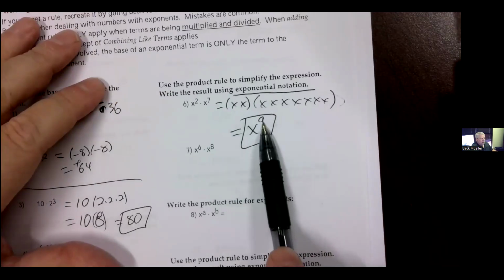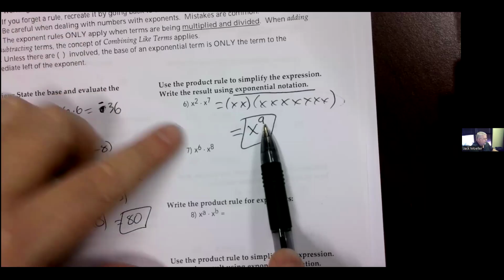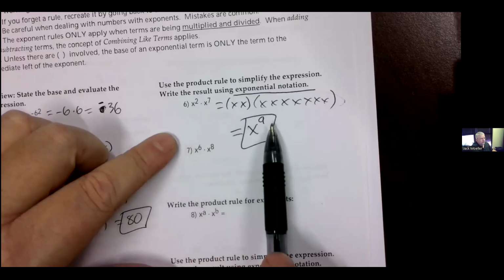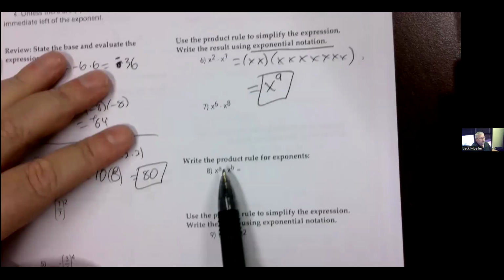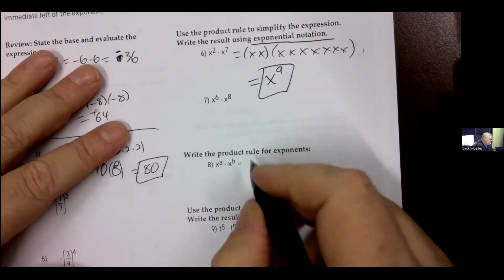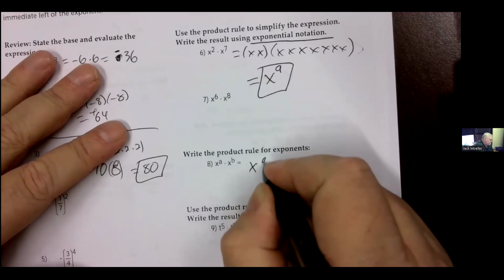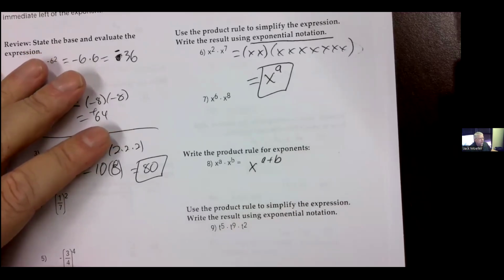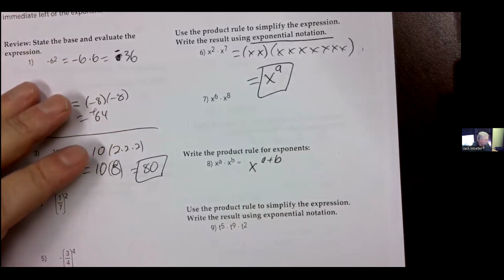So where did that 9 come from? Well, that 9 came from the 2 and the 7. So 2 plus 7 gives us 9. So this is what we refer to as the product rule. So if you're multiplying the same base, you're going to add the exponents. You don't change the base, just add the exponents.